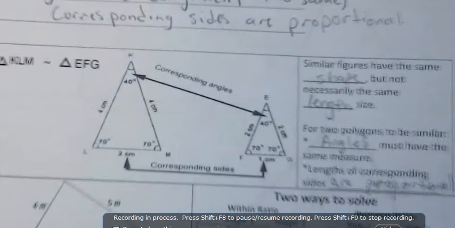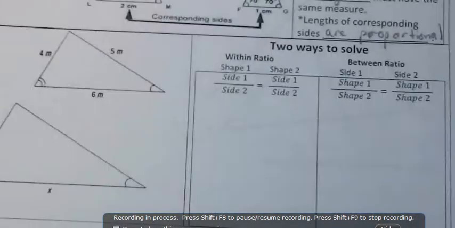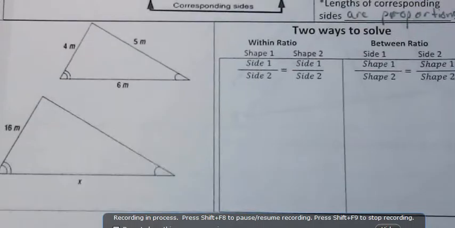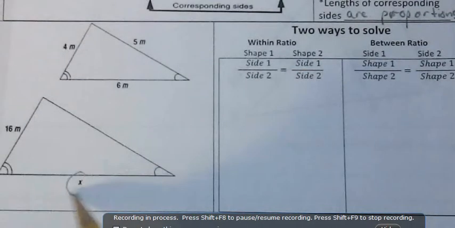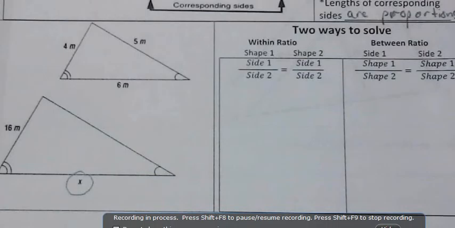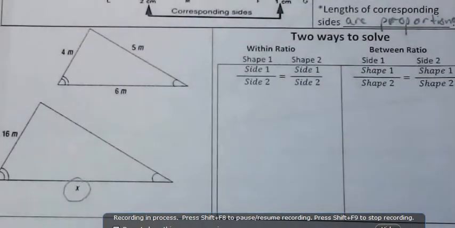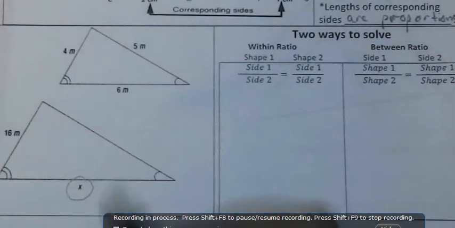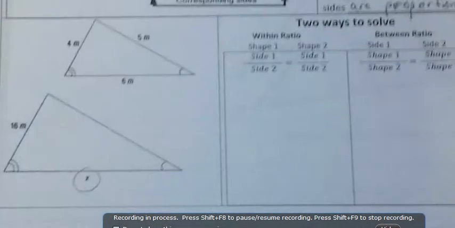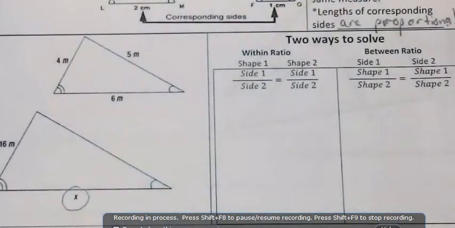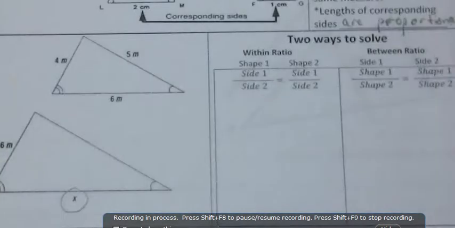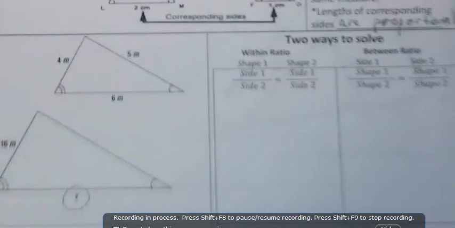Okay? So now let's take it a step further. I am telling you that you can set up proportions to find missing side lengths. So for example, you are going to now take your highlighter. You are going to highlight the missing side, right?